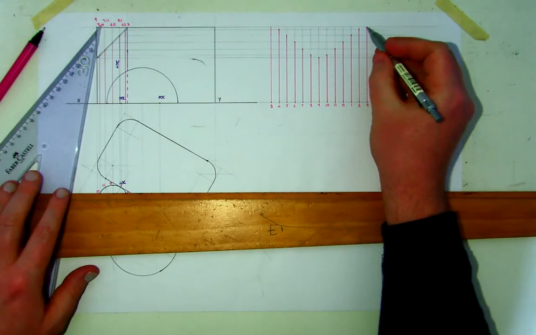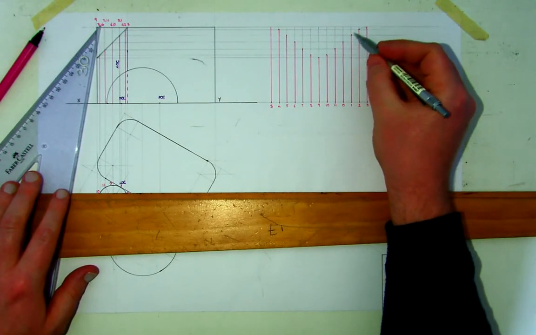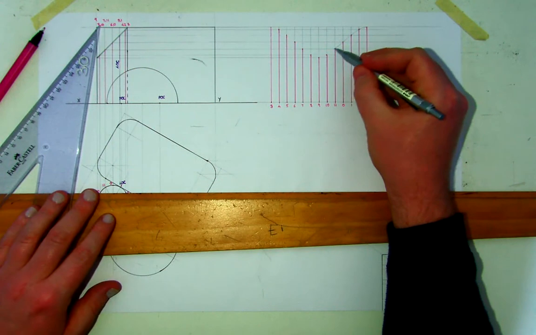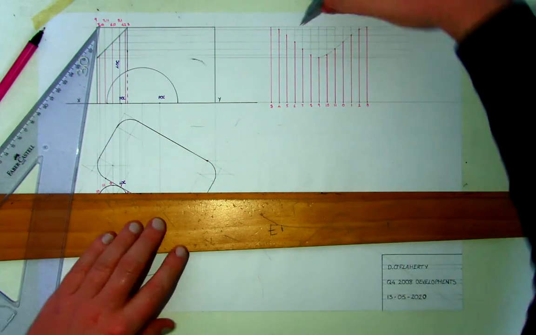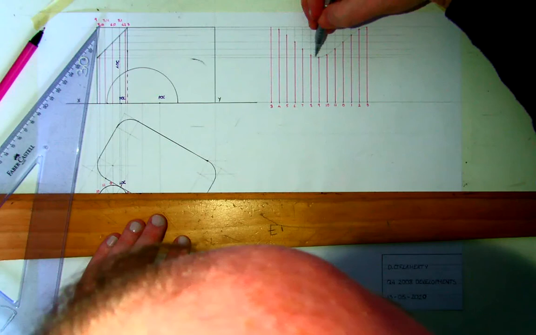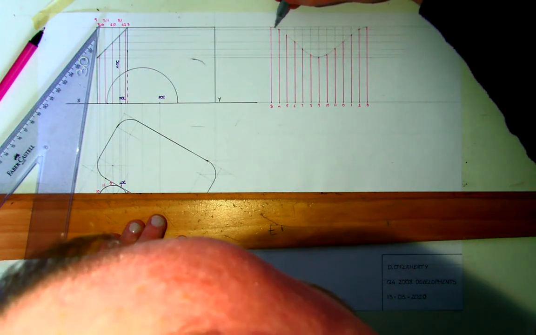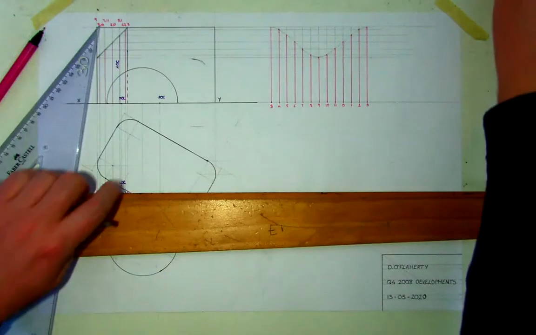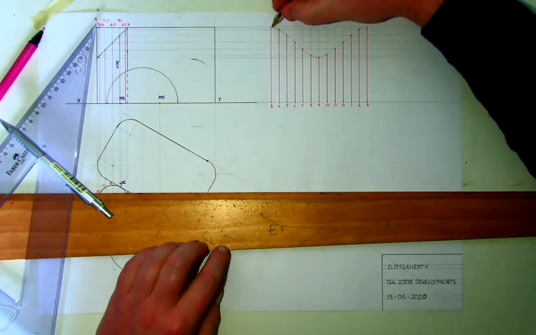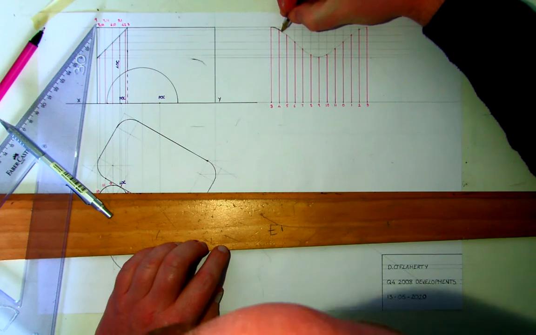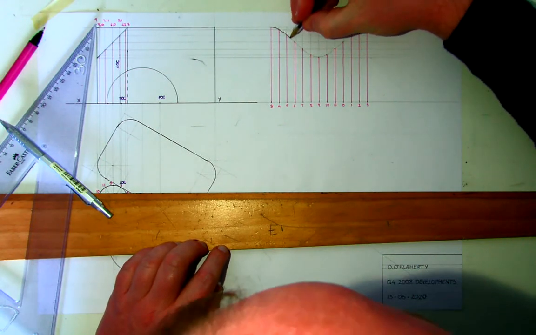So if I just do my very, very light hairline first. Okay, so it makes kind of a curve.